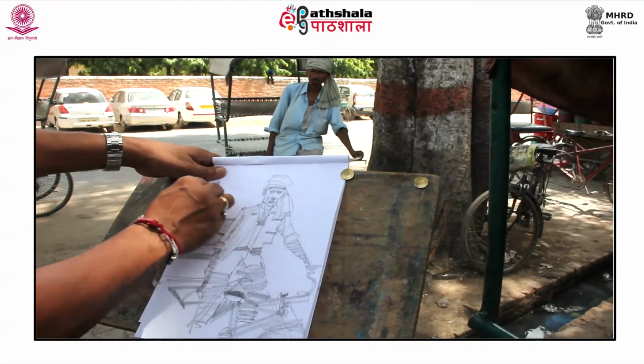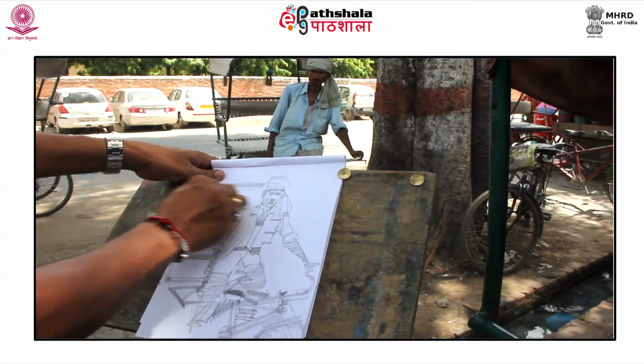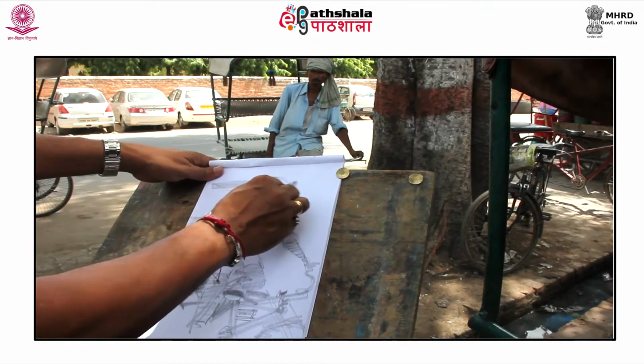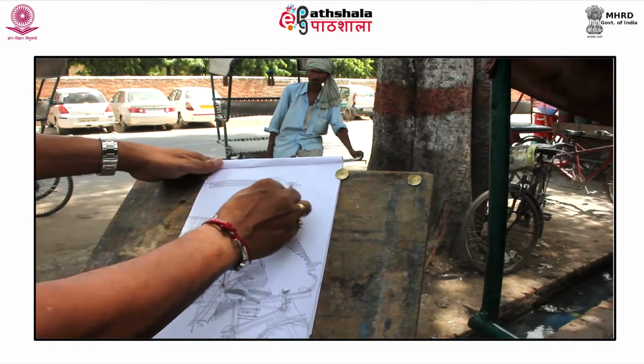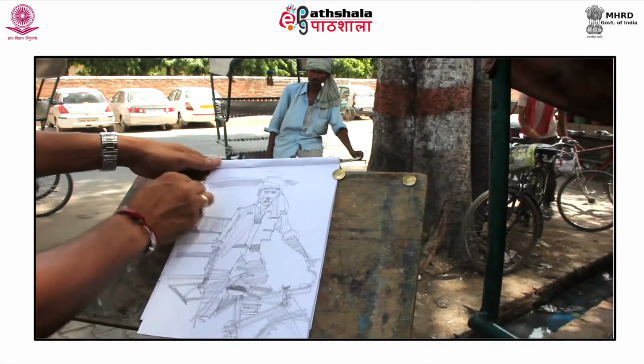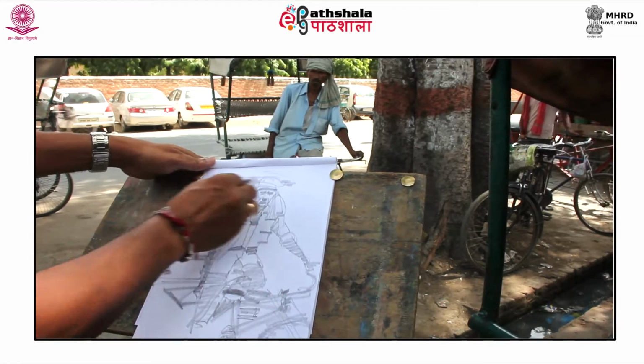Sketching is very important to learn the responses of line, strokes, dimensions, perspective, silhouettes, elements of minimalism, etc.